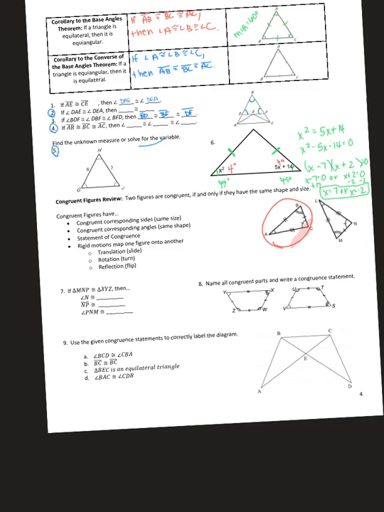Okay, when we do that, we end up with corresponding parts. All right. So when we look at this list right here, it says congruent figures have congruent corresponding sides. Okay, so if we were looking at corresponding sides here, that means that this side BC, because it has one mark, corresponds to this side MN because it has one mark. So BC is congruent to MN, okay?